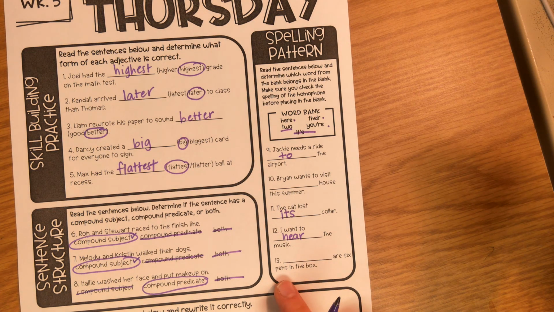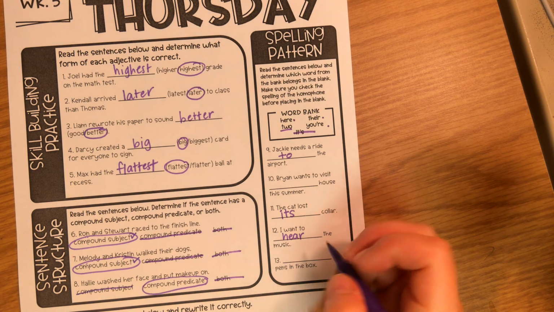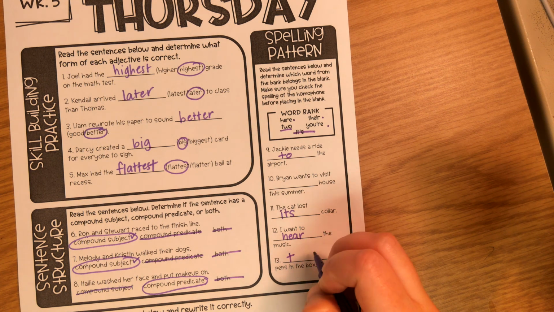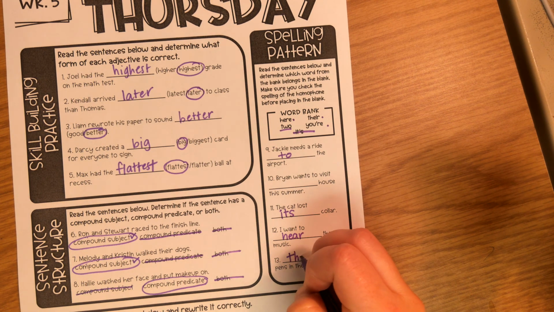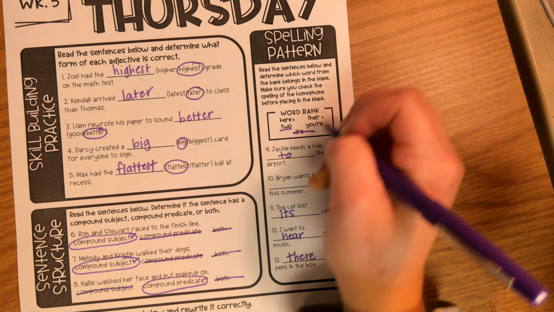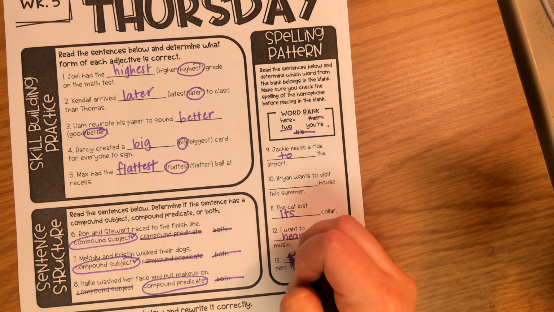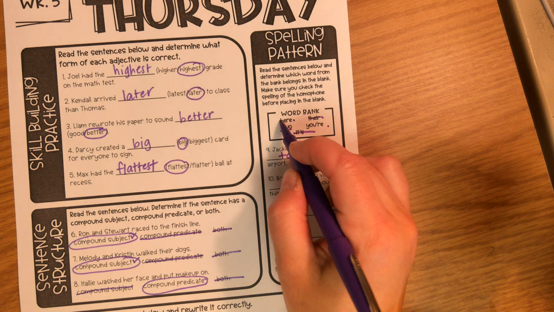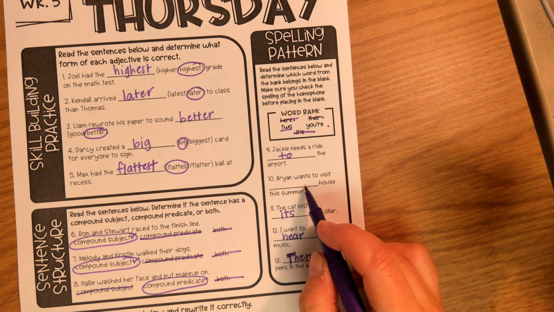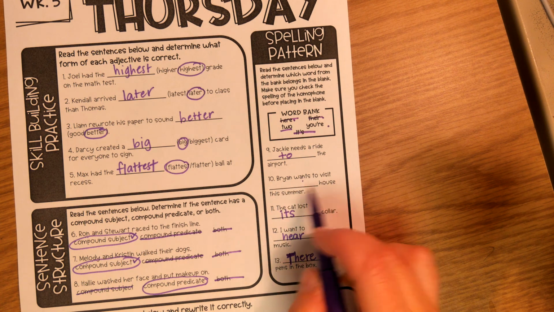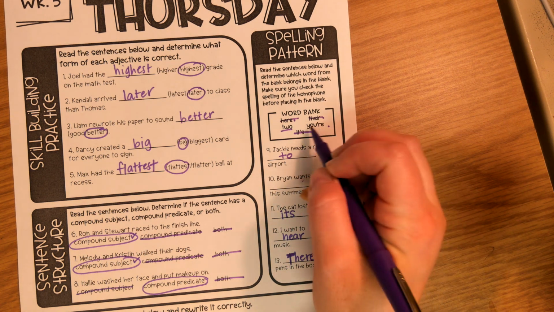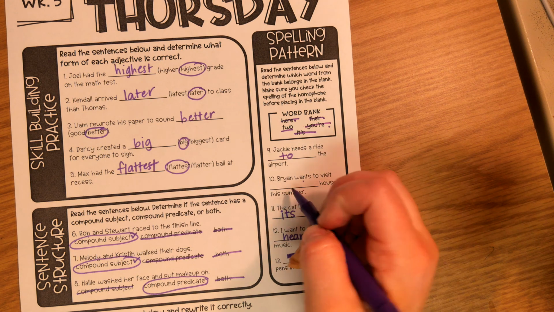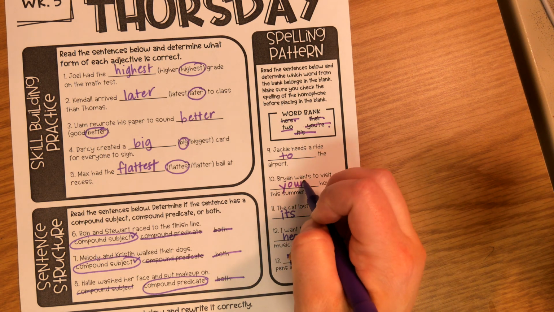There are 6 pens in the box. So we should use the word T-H-E-R-E. Oh, wrong spelling again. Oh, and I should have capitalized that. There are 6 pens in the box, which means that this one right here should be Brian wants to visit your house this summer. Again, wrong spelling of the word your because we're talking about ownership.